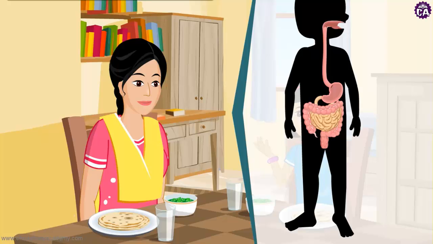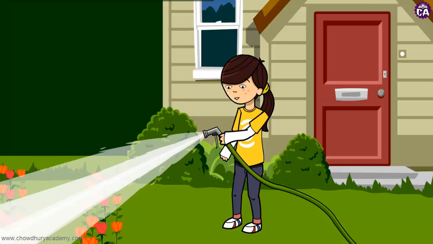And we will discuss the process of transportation of water, nutrients, and food in the plants.